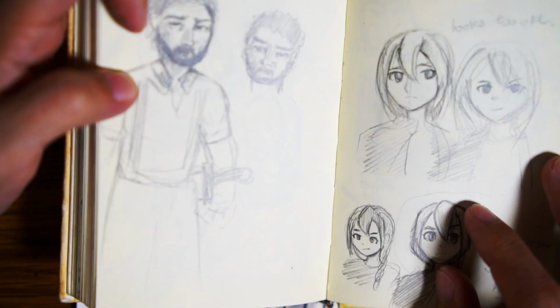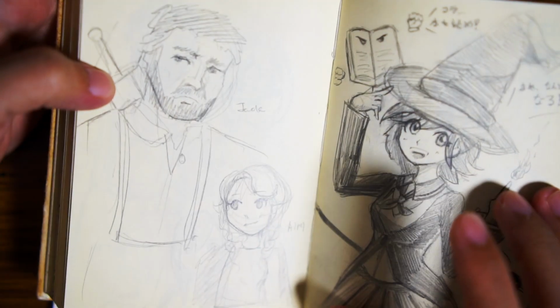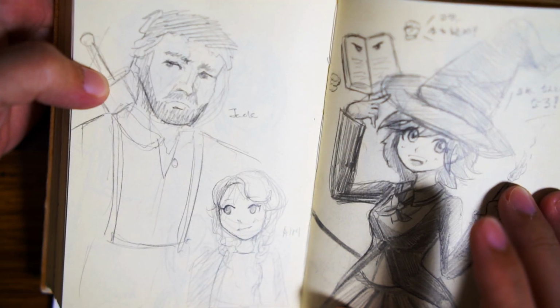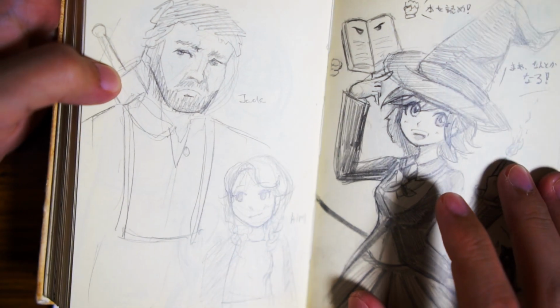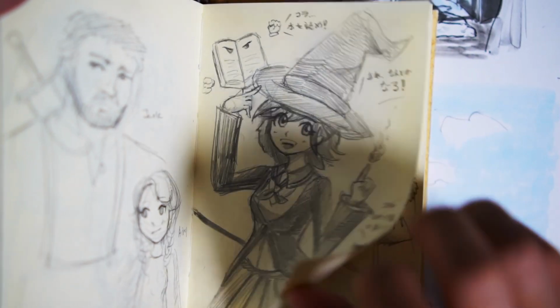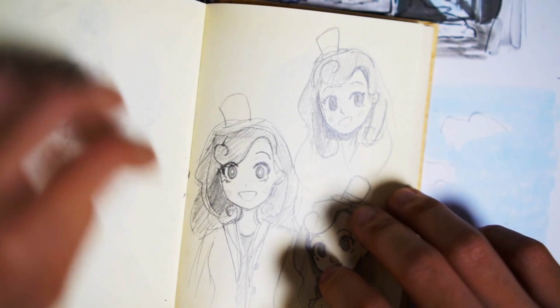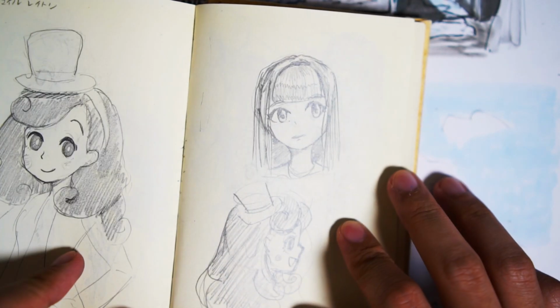Genshin. That's Joel. Or not. Looks like Joel. No. Yeah. What? What is that? Okay. Yeah. Anime stuff. Catriel Layton. That's Layton.